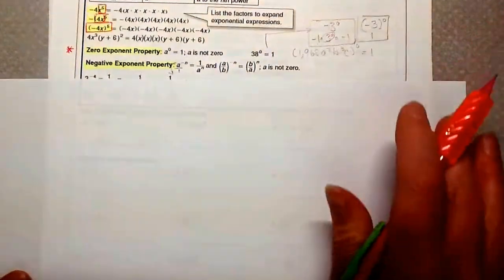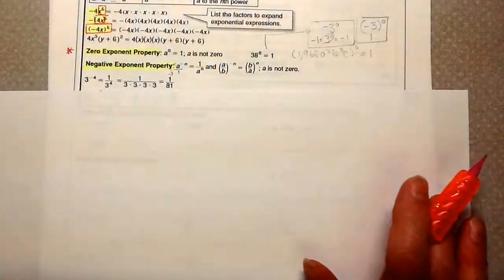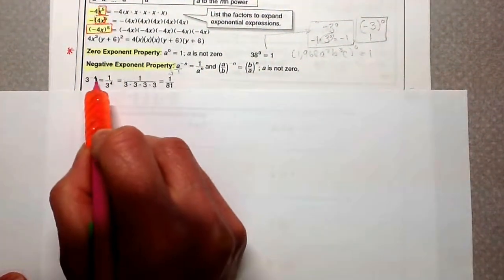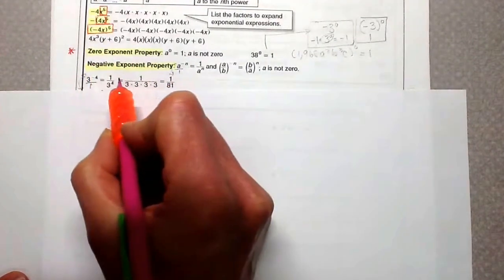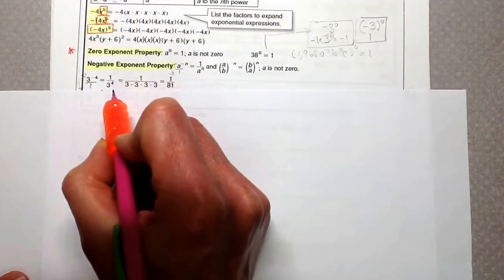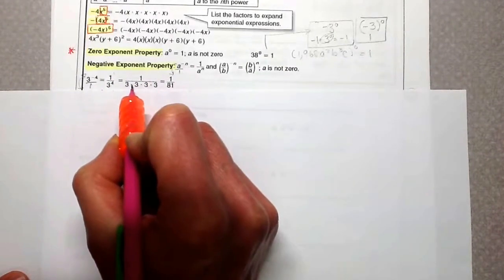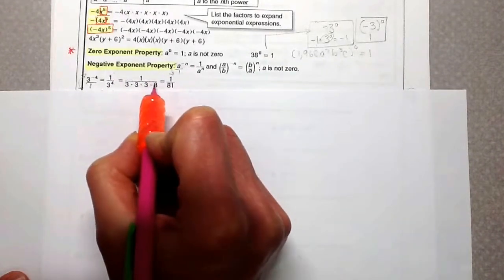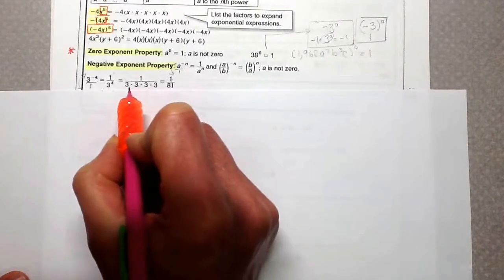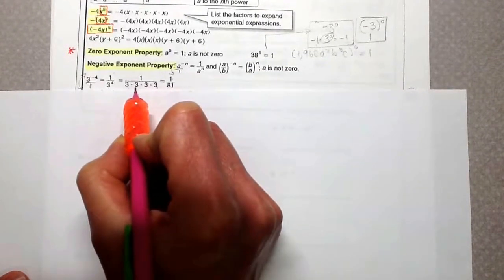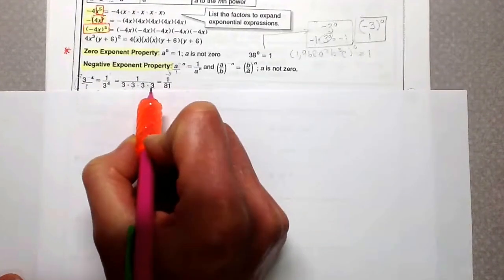So here's an example. 3 to the negative 4th power. This can be over 1. I'm taking the reciprocal, so that turns into 1 over 3 to the 4th. And 3 to the 4th is 3 multiplied by itself 4 times. So that would be 1 over 81. It's not 3 times 4, it's 3 times 3, which is 9, times 3, 27, times 3 is 81.